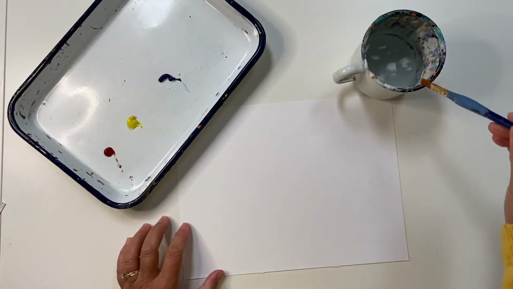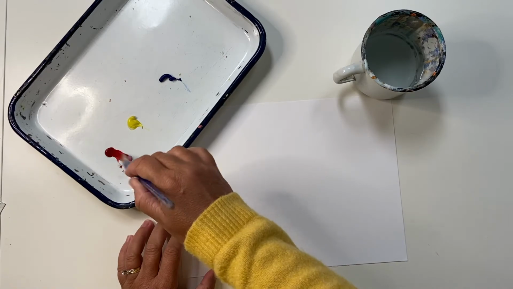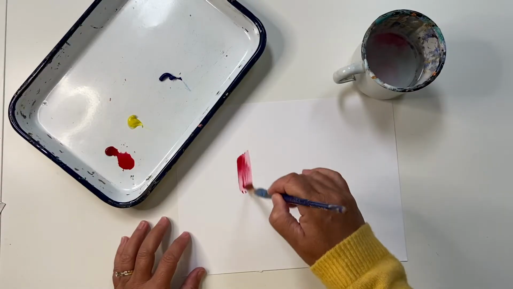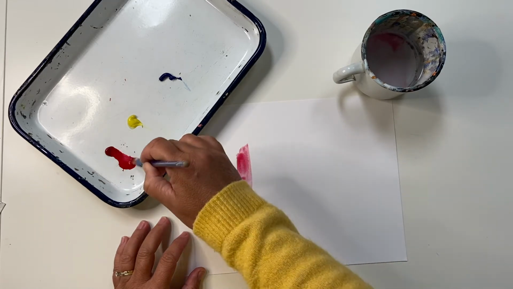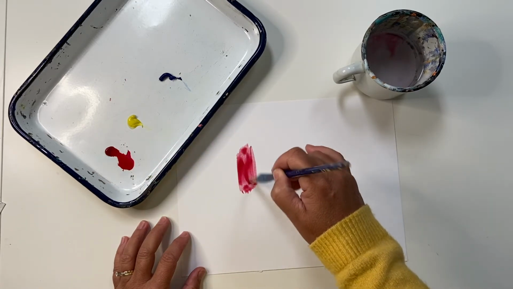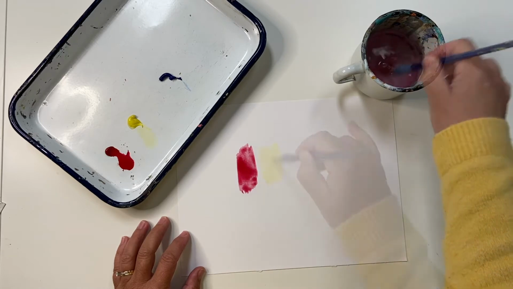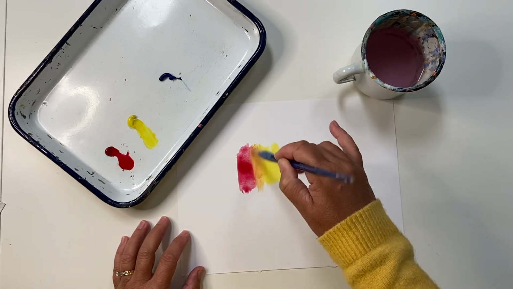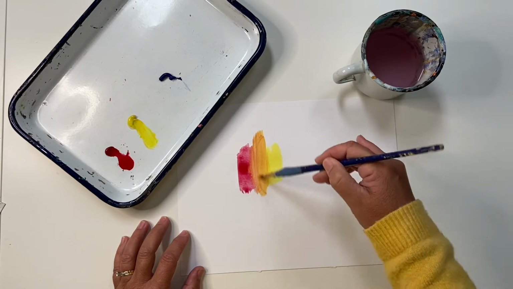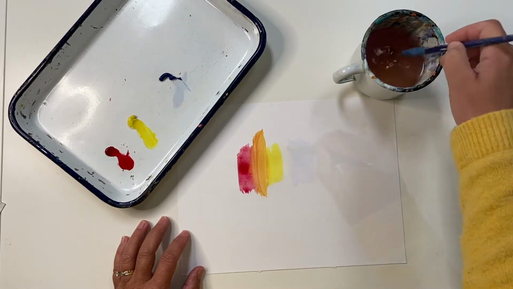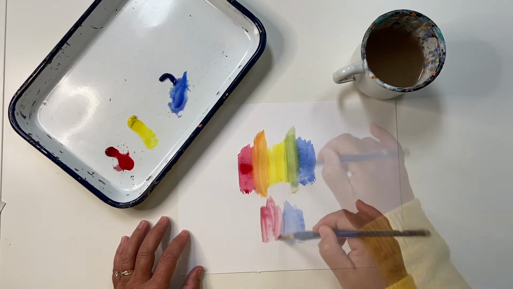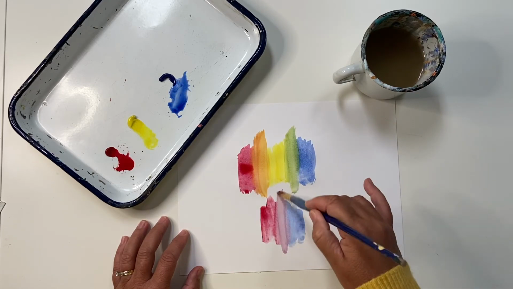Let's first start with the basics. The three primary colors are red, yellow, and blue. These are called primaries because they're the only colors that can't be created by mixing any other two colors together. Now, secondary colors come from mixing those primary colors. For example, if you mix red and yellow, you get orange. If you mix yellow and blue, you get green. And if you mix red and blue, you get purple.